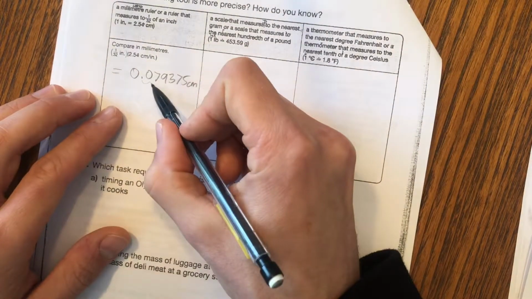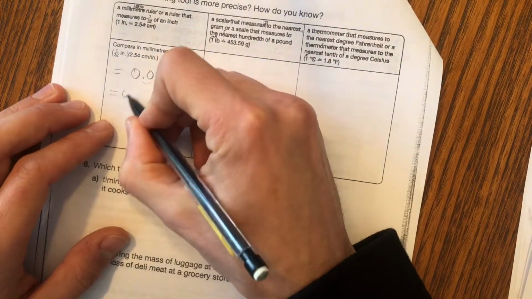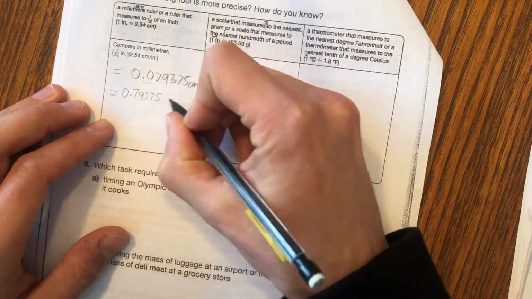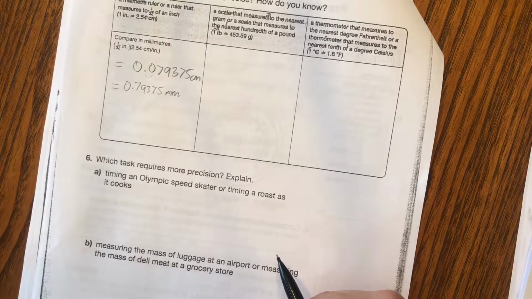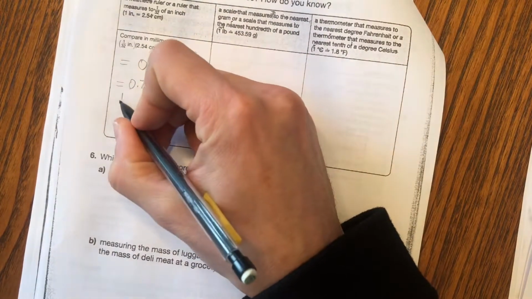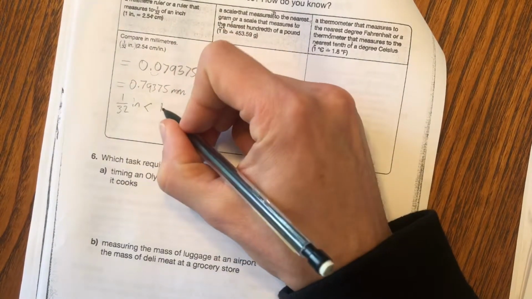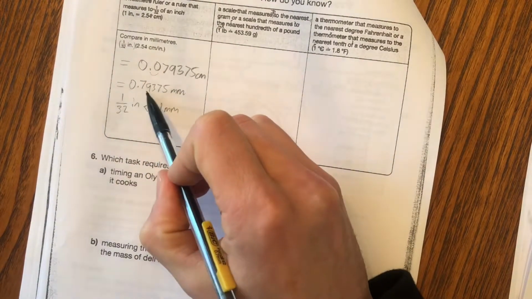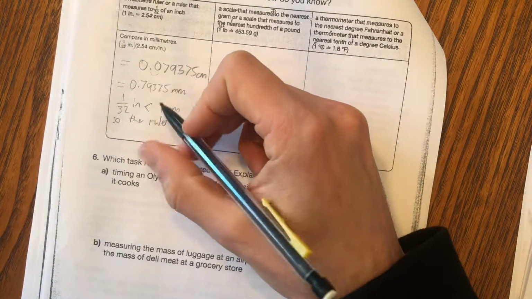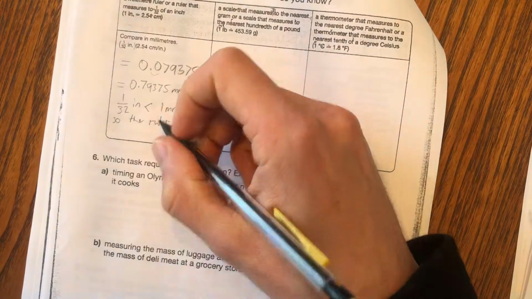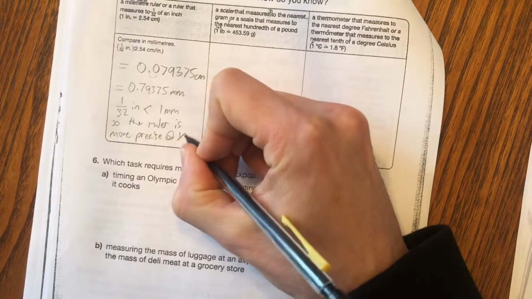Let's convert that to millimeters by moving the decimal over just once, I mean, not twice. So that we get 0.79375 millimeters. So we know that 1/32 inch is less than 1 millimeter because this is less than a millimeter, it's less than 1. So the ruler is more precise at 1/32 measurements.